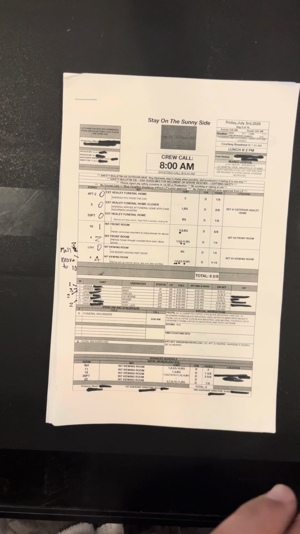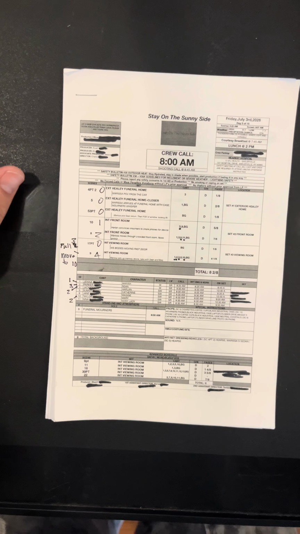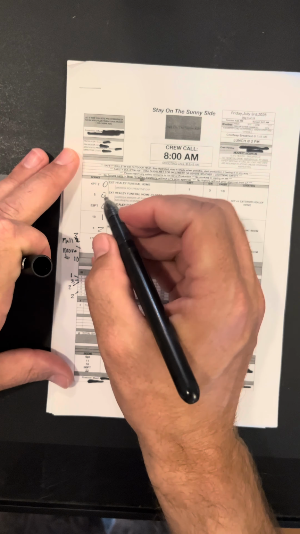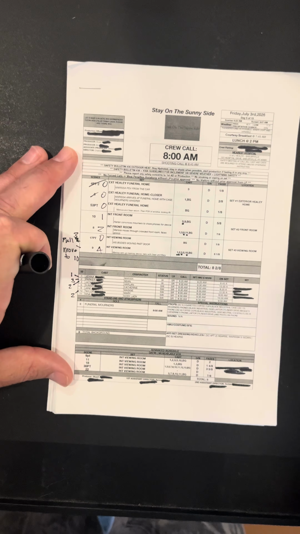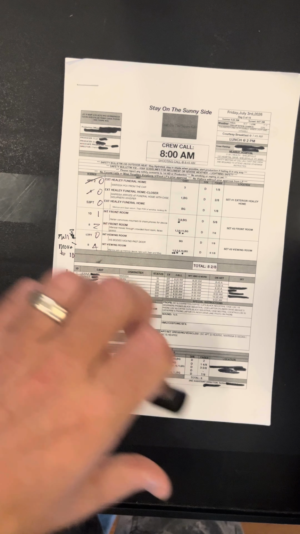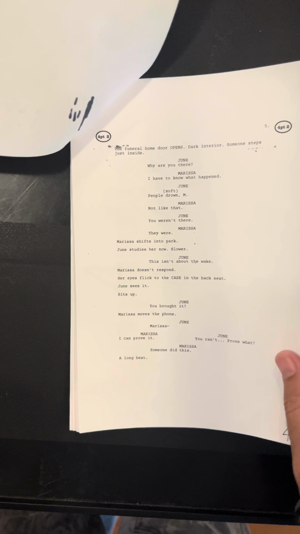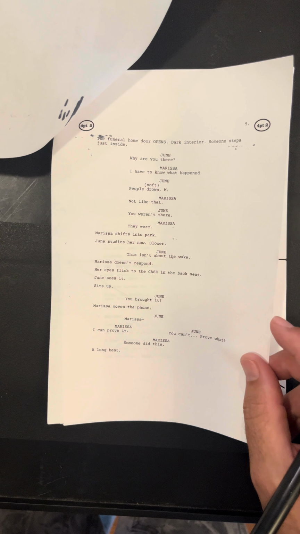I'm sure there's a few other things that I do. Sometimes I use different colors to help. Oh, and say we finish this scene, boom, we're done. Finish that scene, done. And then I also like to pull out the pages once we're done with the scene.